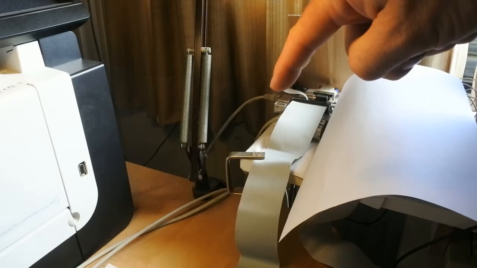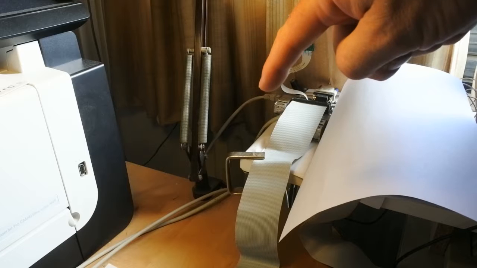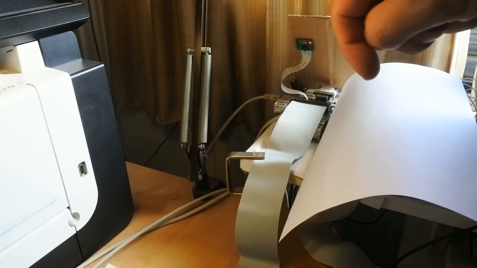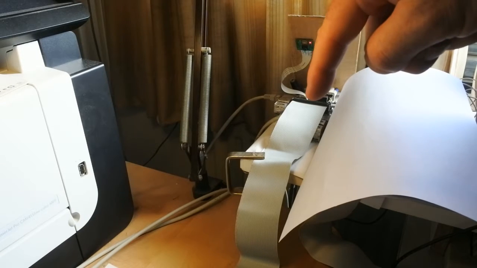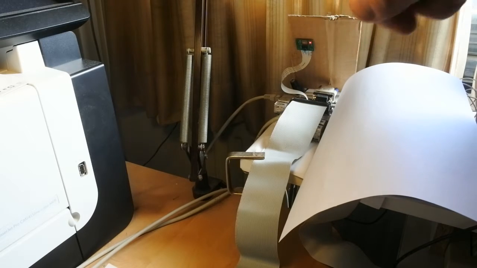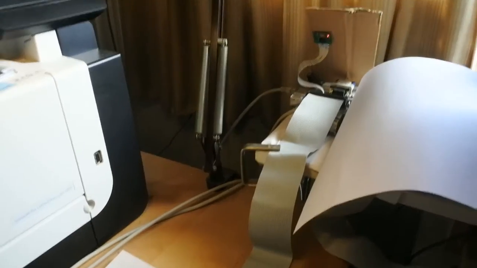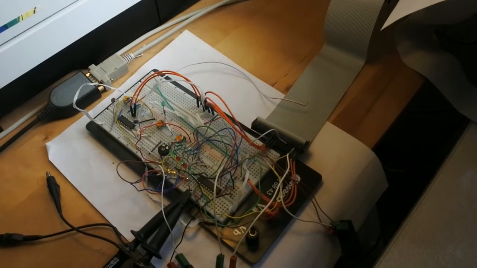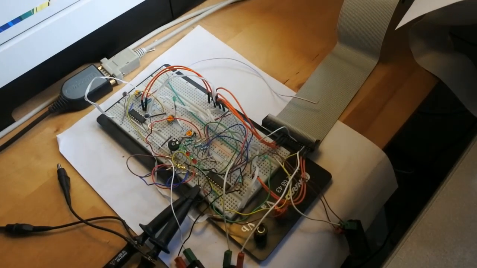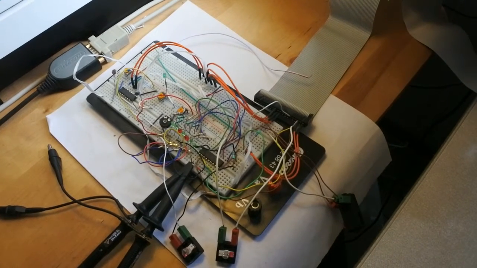Also connected is a network cable for VNC, virtual network computing, as well as a band cable which leads to this breadboard with electronics and some fischertechnik.